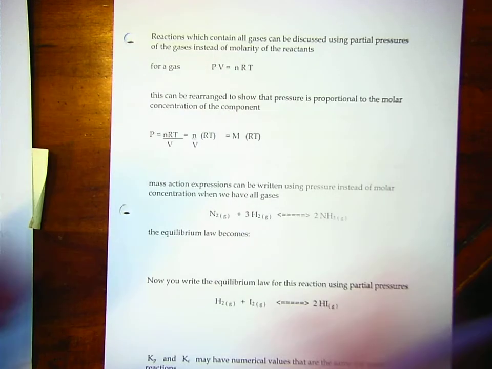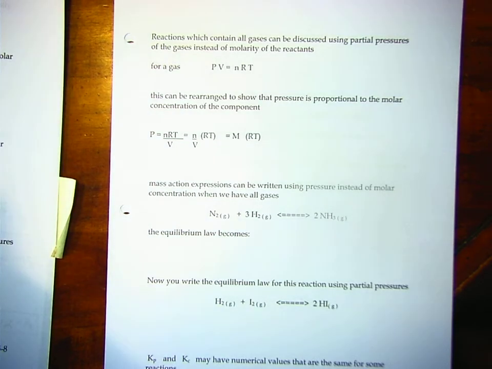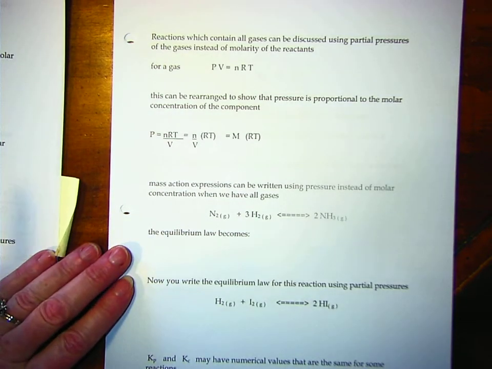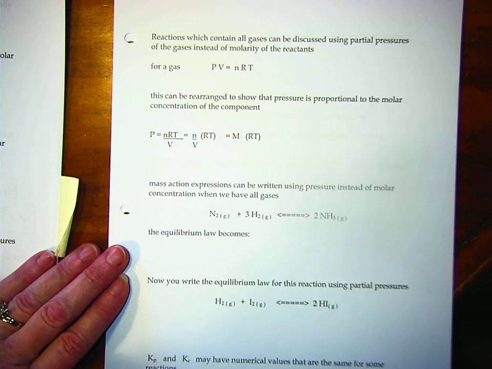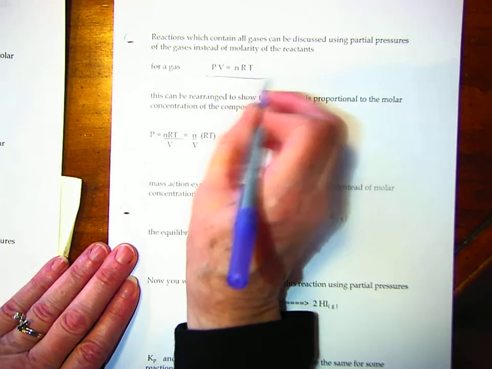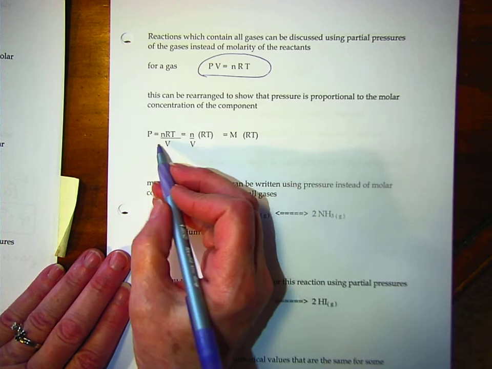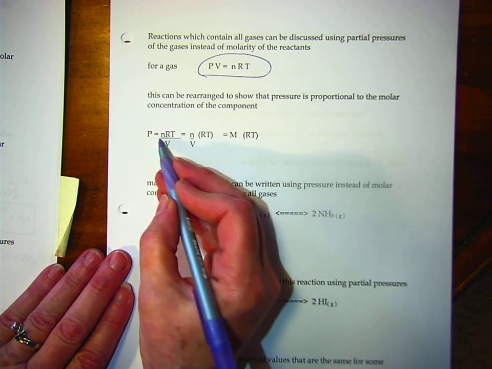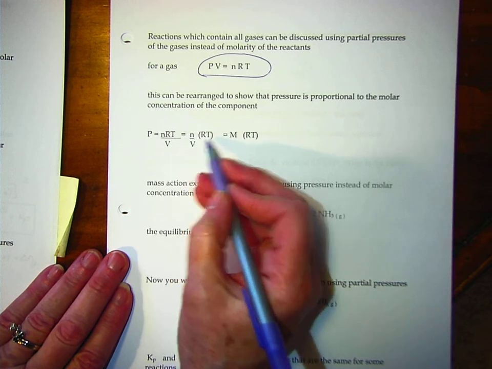Now, sometimes we work with reactions that contain all gases. And if they have all gases, instead of looking at the molar concentration, we can actually use the partial pressures of the gases. We remember from intro chemistry or Chem 111 that the ideal gas law, PV equals nRT. We can rearrange that: P is equal to nRT over V, or n over V times RT.